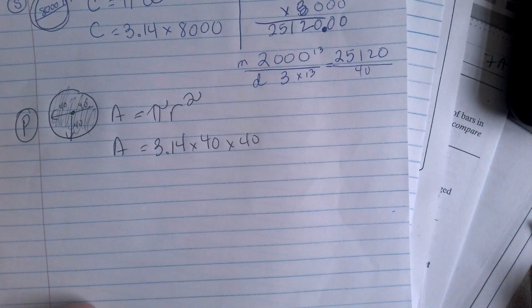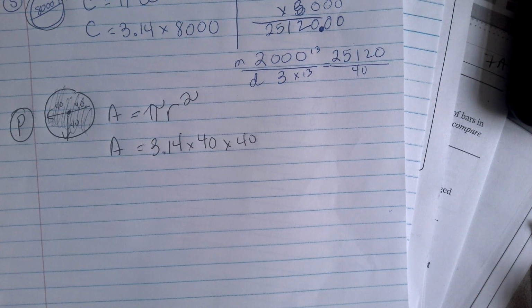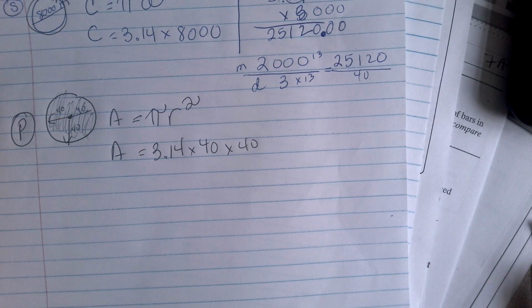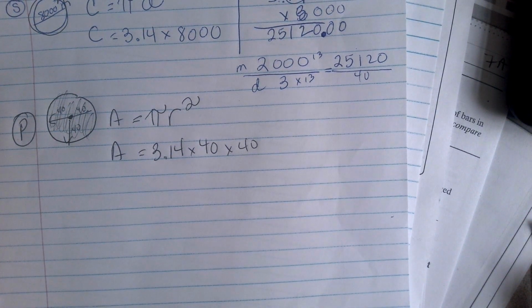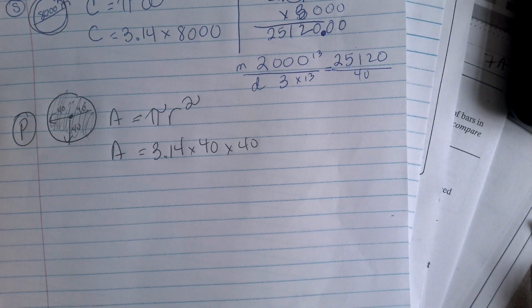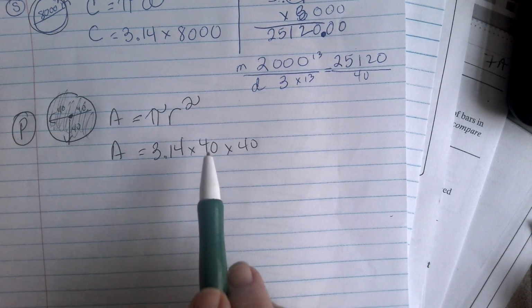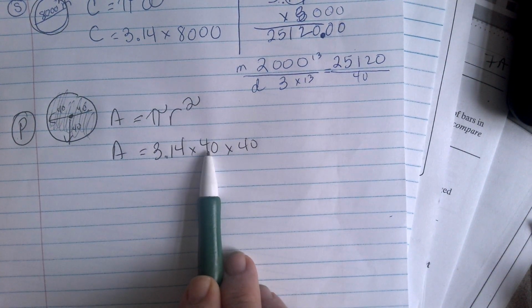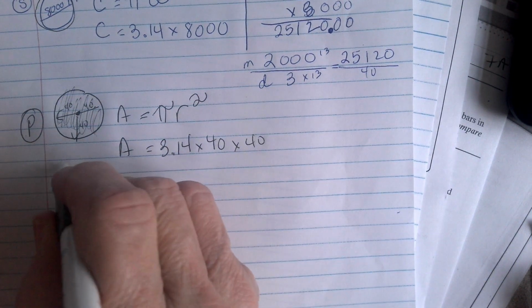All right, so before we do one thing, can anybody estimate what that answer is going to be? I think bigger than that. No, I think you might be right. Okay, so what's 4 times 4? So it's going to be 1,600, and then 1,600 times 3.